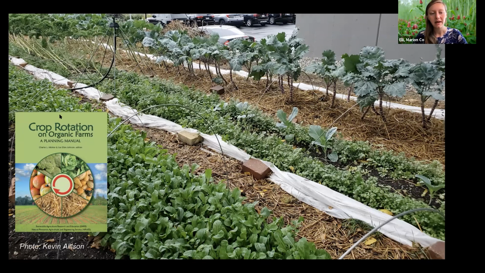This manual here from SARE on crop rotation on organic farms is really useful, not only for organic farms, but all farms, on what to be aware of when rotating crops. And you can see from this example, a small farm in a very small space could have 5 different crops growing and be rotating them even throughout the season as well.